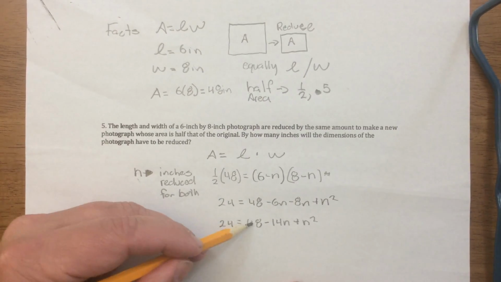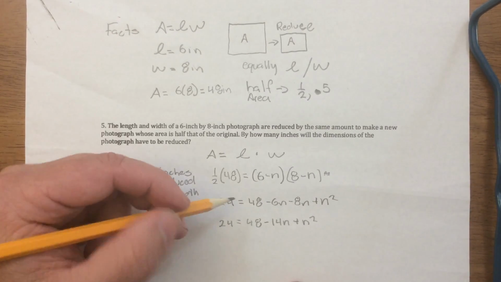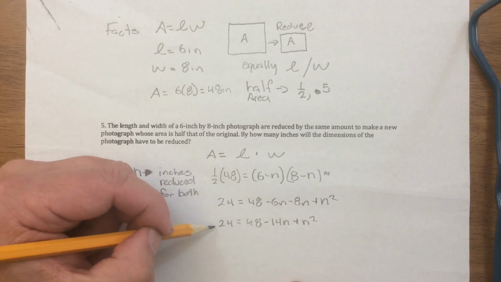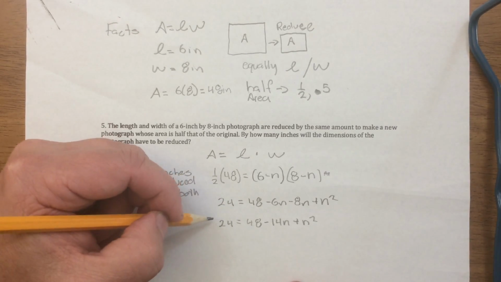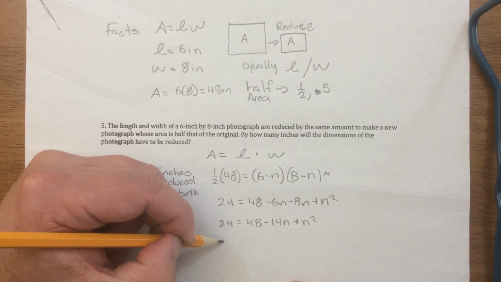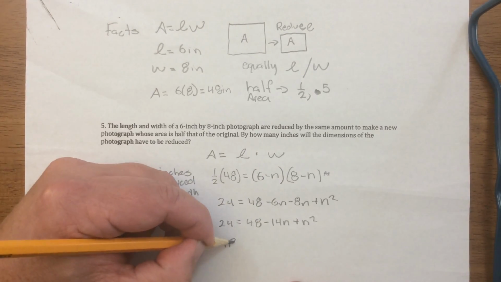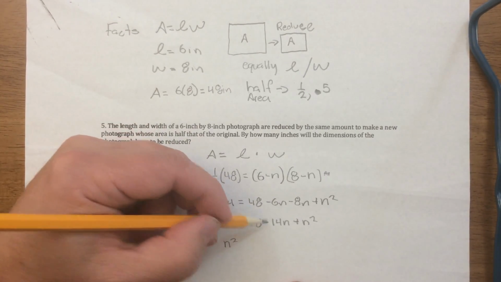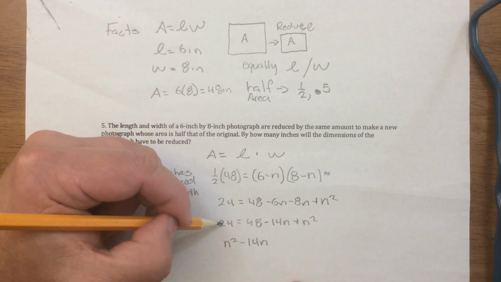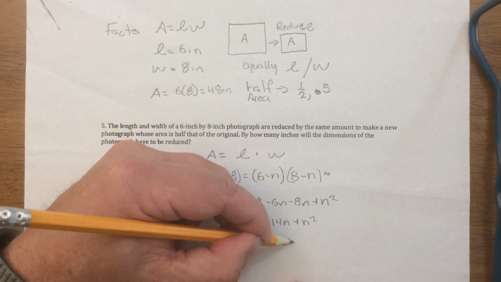Notice I have these two terms. They're alike. I'm going to combine them together, so I'll have a quadratic equation equal to 0. So I'm going to subtract 24 from both sides, and arrange it in degree order. I'm going to put the n squared first, the negative 14n next, and as a result of subtracting 24 from both sides, I get a positive 24.